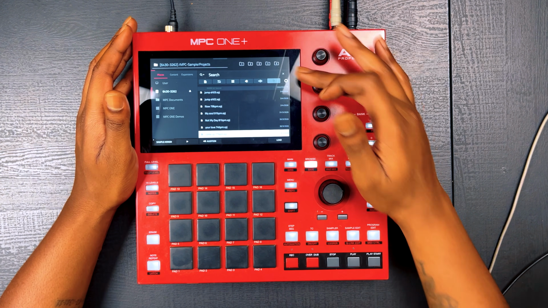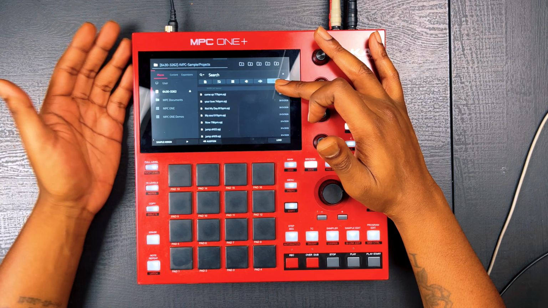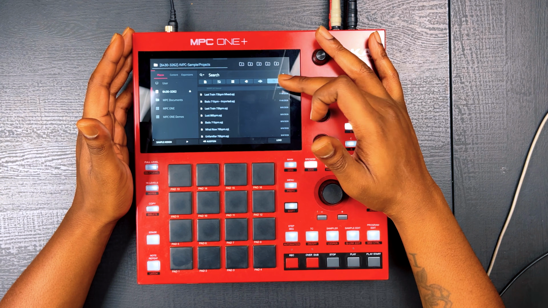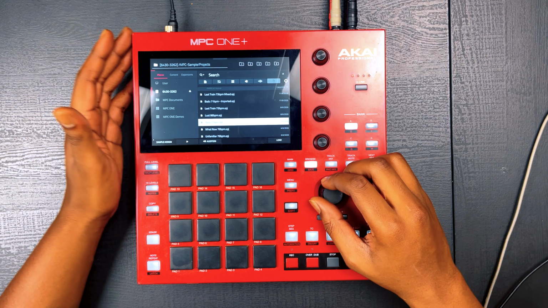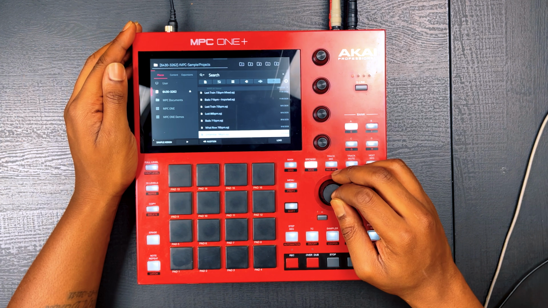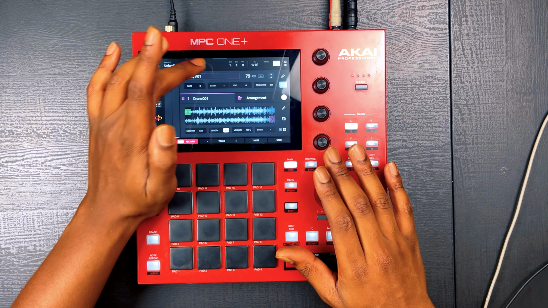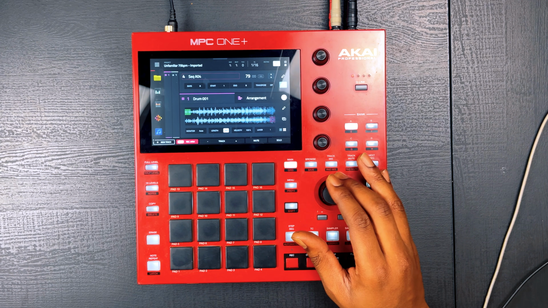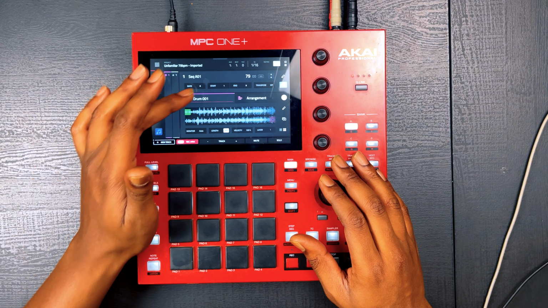So I'm gonna go to date created because that makes it a little easier to find. And here we go. This is the beat that I just had loaded up on the MPC Sample. So I'm gonna load that up, open the project. So everything is all on one track. If you change these, it's just changing the sequences, but everything is right here.